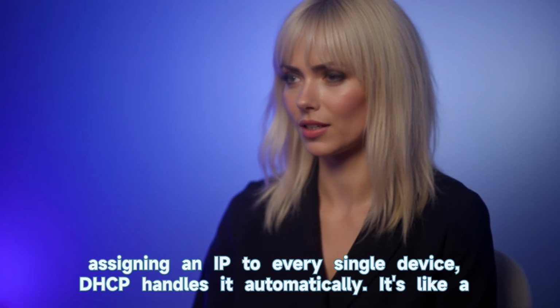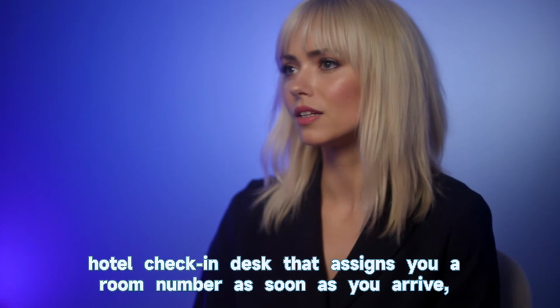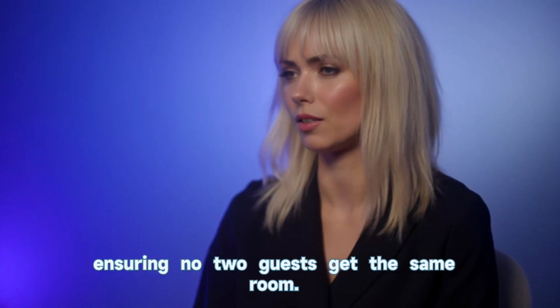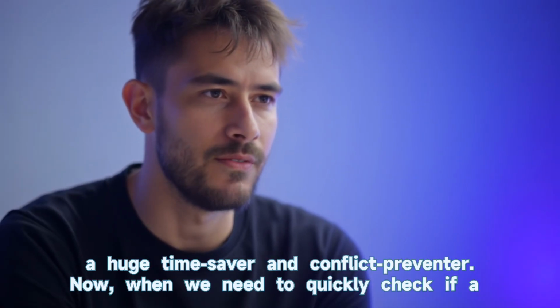It's the ultimate convenience for network administrators. Instead of manually assigning an IP to every single device, DHCP handles it automatically. It's like a hotel check-in desk that assigns you a room number as soon as you arrive, ensuring no two guests get the same room. A huge time saver and conflict preventer.